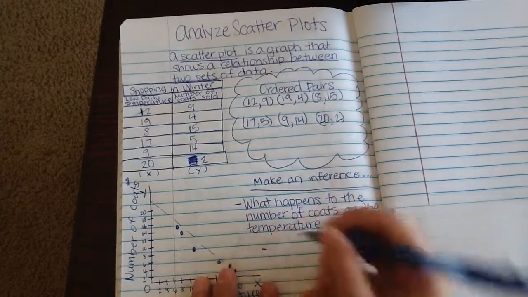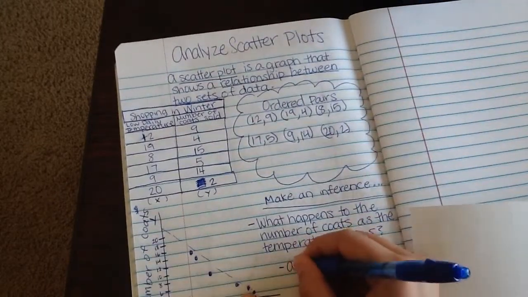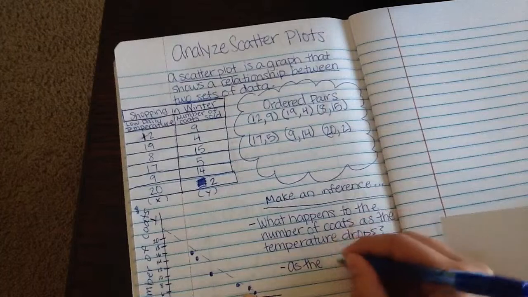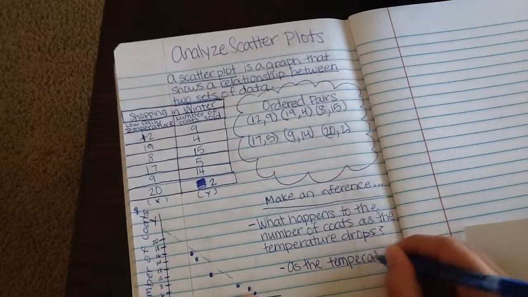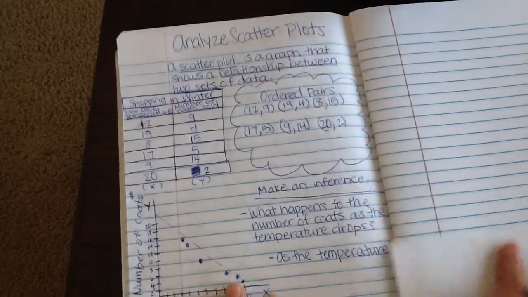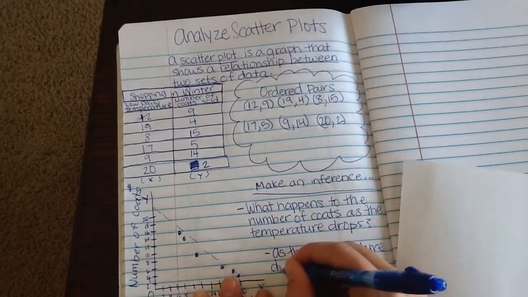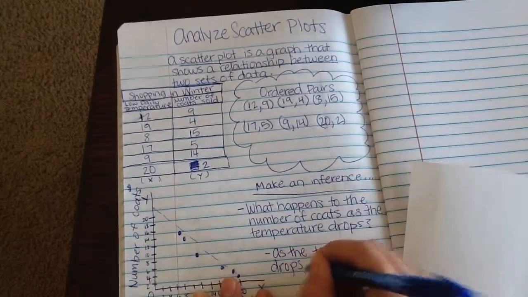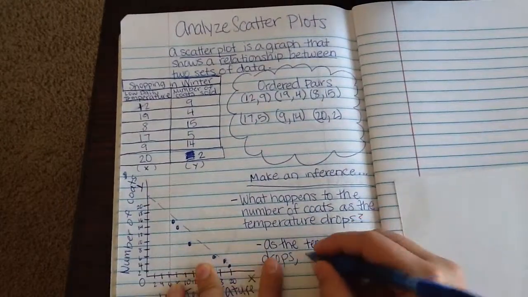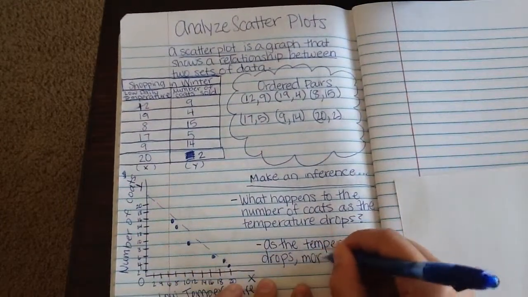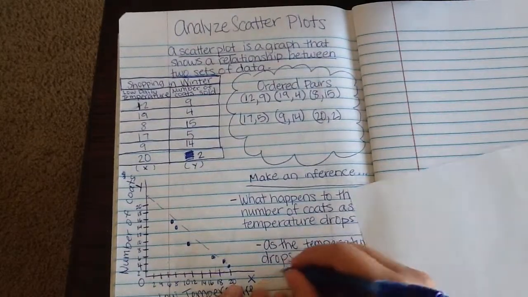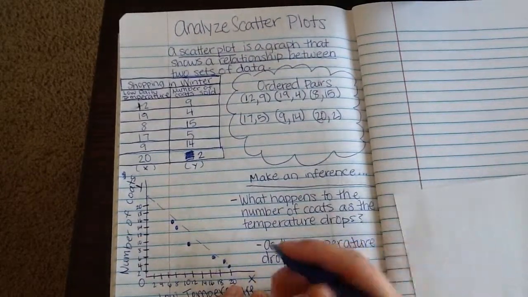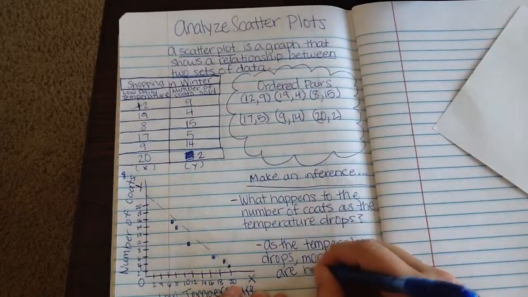So what we're going to write is: as the temperature drops, more coats are bought.